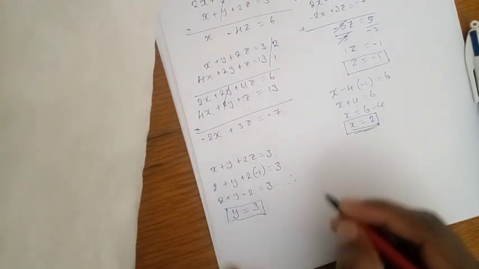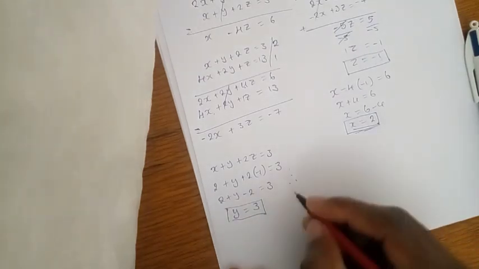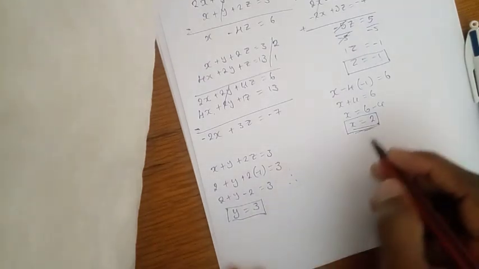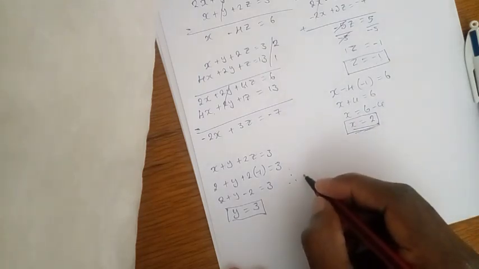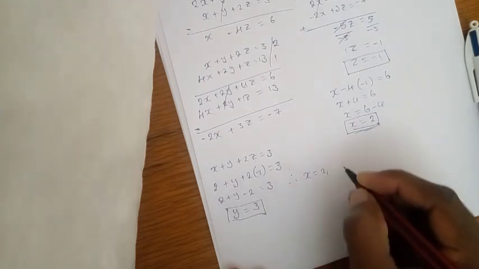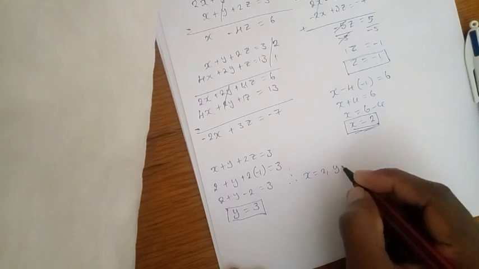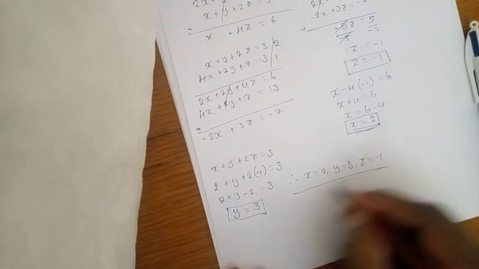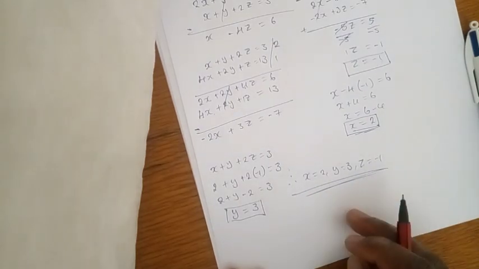Therefore, now you can write the answers as follows, which are true: x is equal to 2, y is equal to 3, and z is equal to -1. So these are the values of x, y, z.